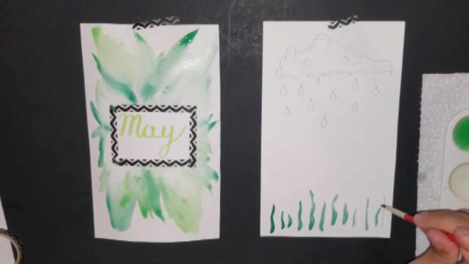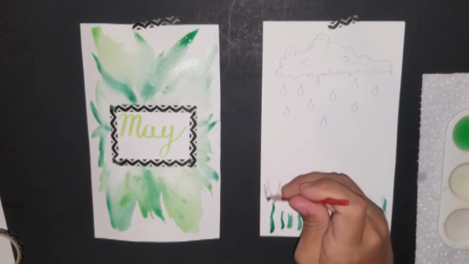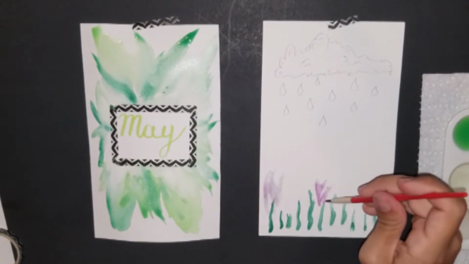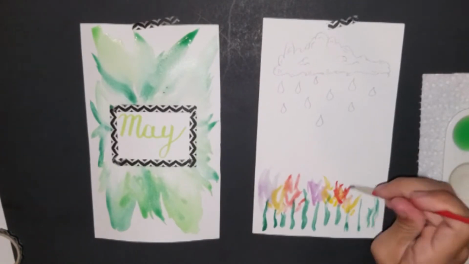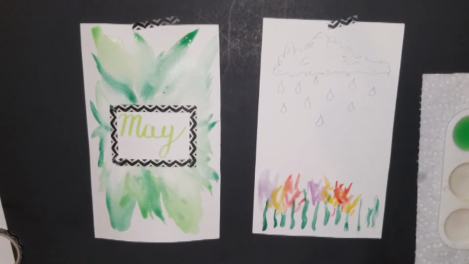At the bottom of the page, I started painting these flowers coming up from the ground. I thought about making them actual flower shapes, but decided I liked the look of these different colors of purples, yellows, and reds just kind of all mixed together, flourishing from the green stems.